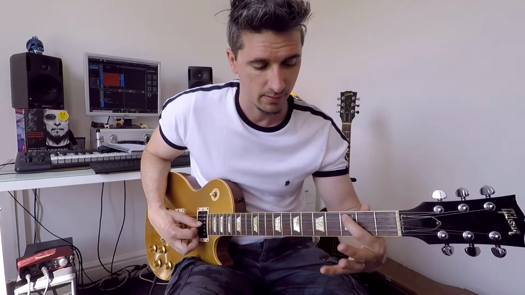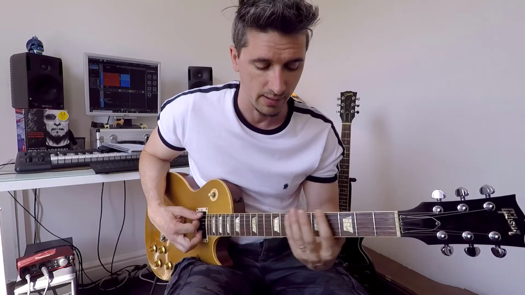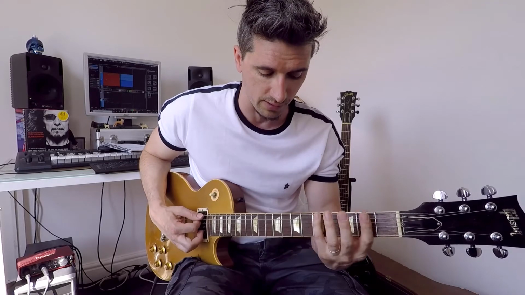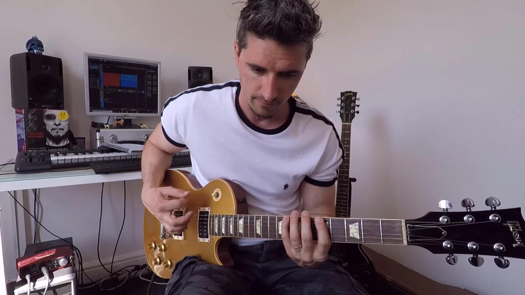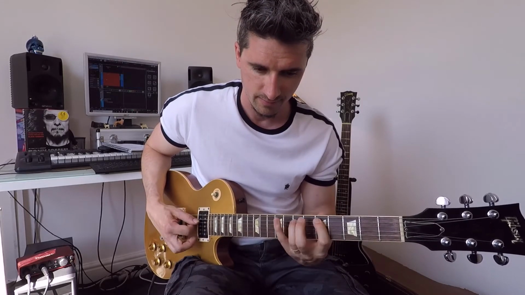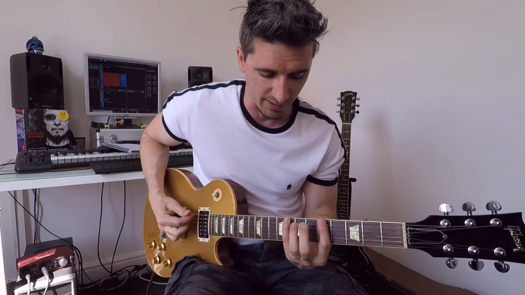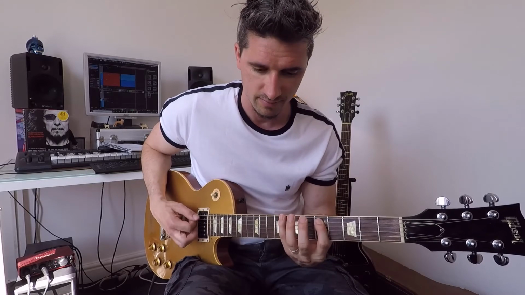Let's start. This C note here can be found on the low E string as well. So let's start from the low E string. It sounds different again, yeah, because of the thickness of the strings. I prefer this one to the previous ones. It sounds darker.